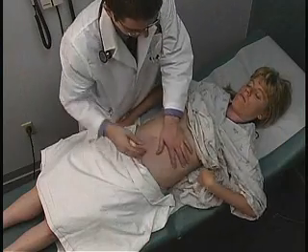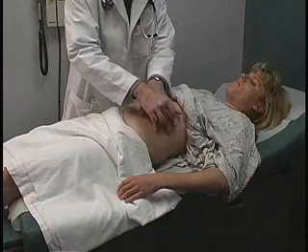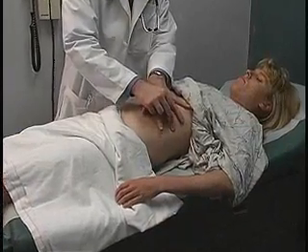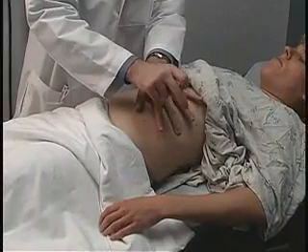To test for splenic dullness, place your finger on the last interspace in the left anterior axillary line. Percuss. Then, ask the patient to inhale deeply and percuss again. A decrease in tympany may indicate an enlarged spleen.